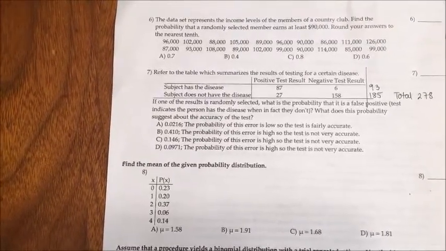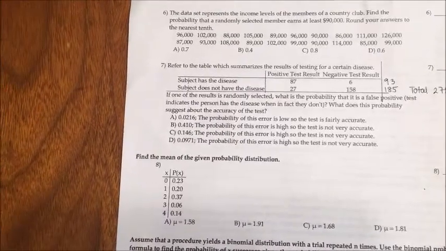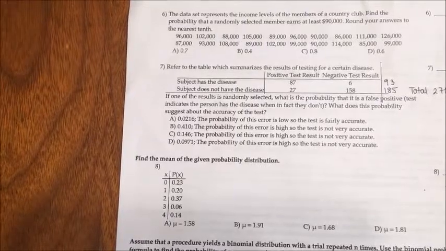Well, when you look at your table, we have over here, the first row is all the subjects that have the disease, the positive and the negative test results.